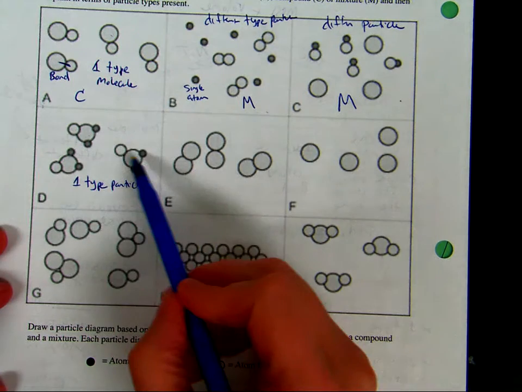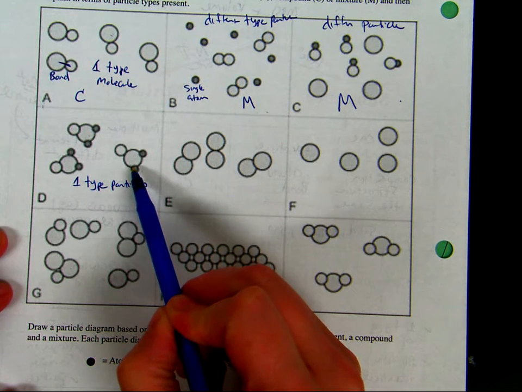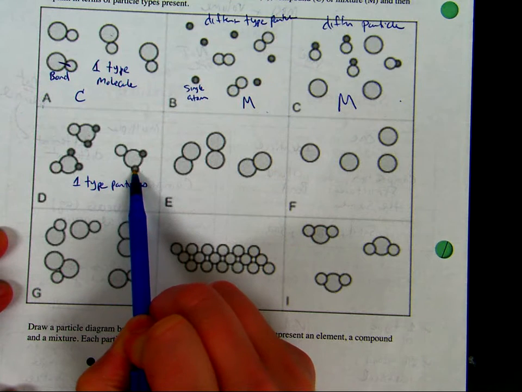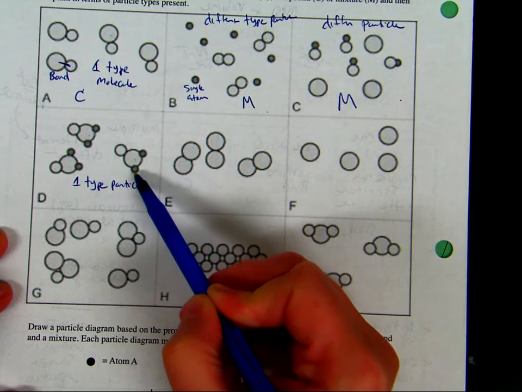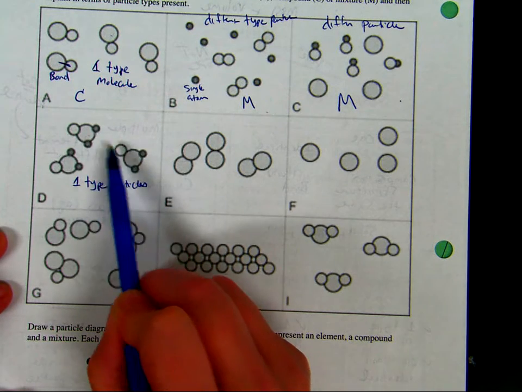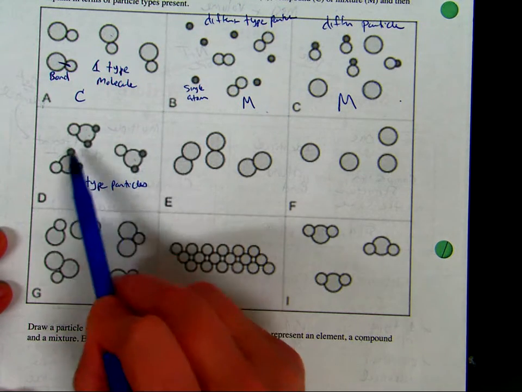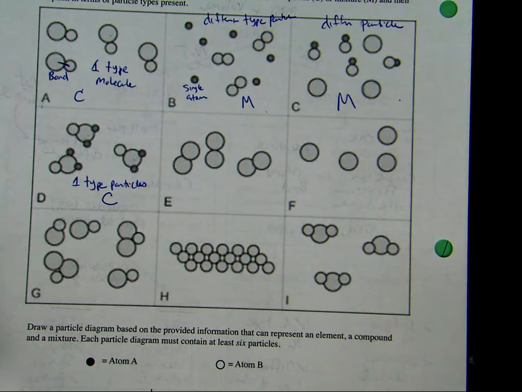So when I look within this structure, I can see that this little dark circle is definitely a different type of atom than the larger one. So when I have one type of particle, but each particle is made up of different types of atoms, I need to recognize that as a compound.